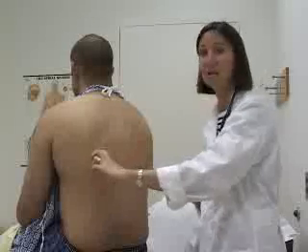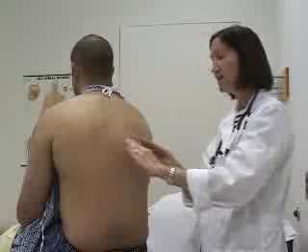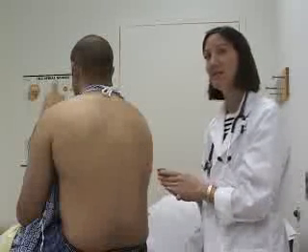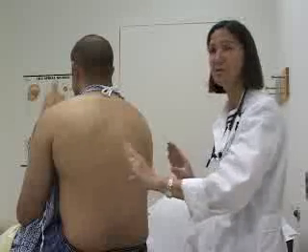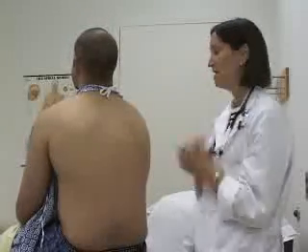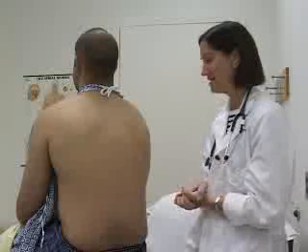centimeters, and the other side shows that it moves 6 or 8, you can be alerted to the fact that there may be underlying pathology. Those measurements should be even. Let me demonstrate how you do that.